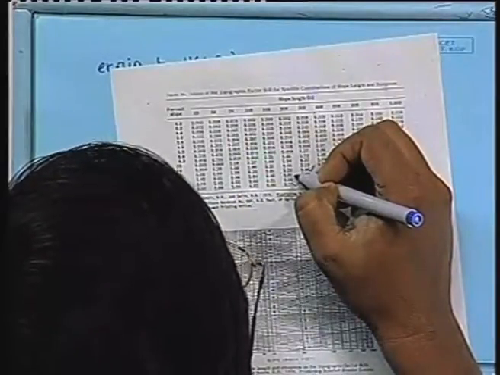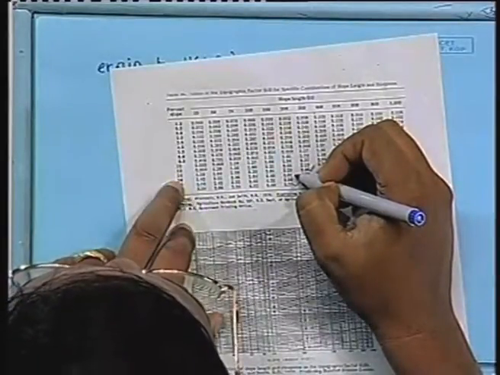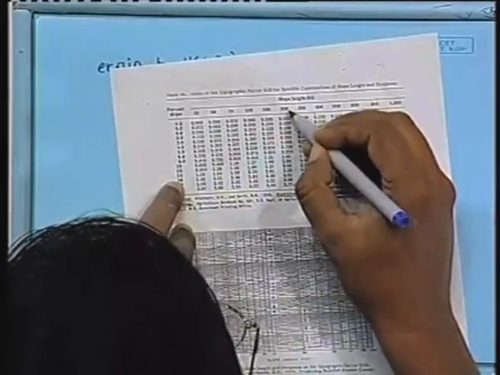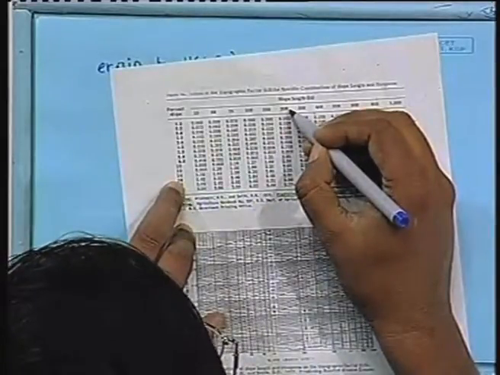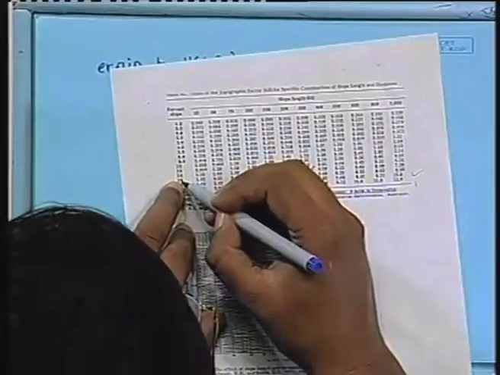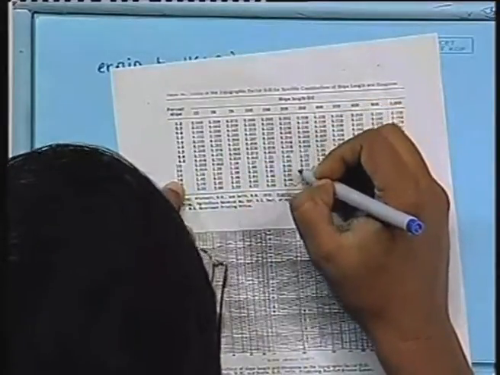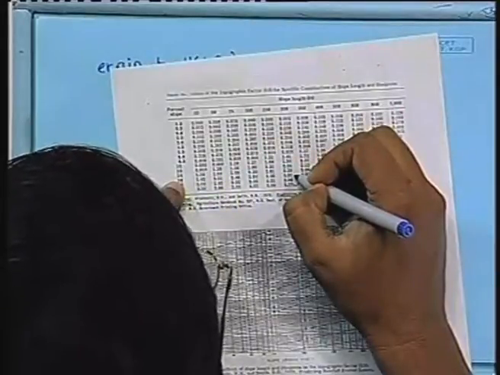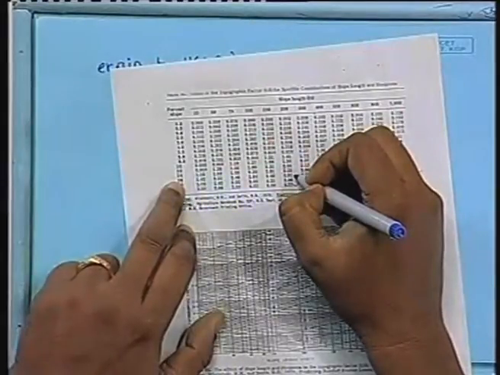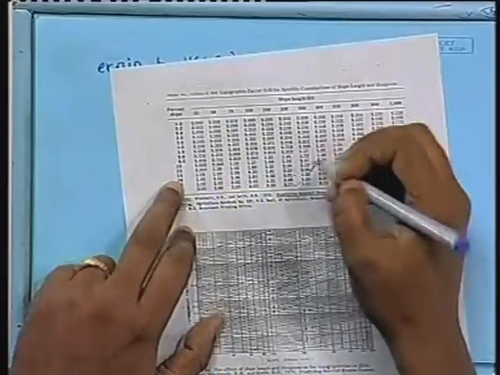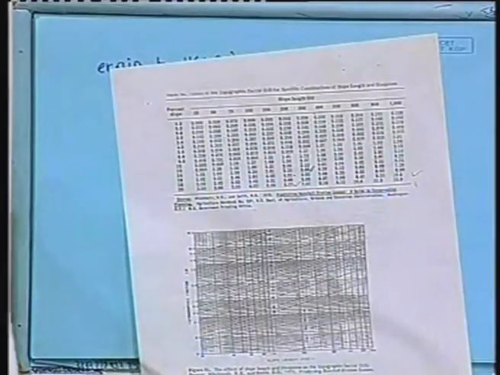LS becomes 4.01, isn't it? Yes, sir, it is 4.01. With 200 feet here and 16, the value becomes about 4.01.